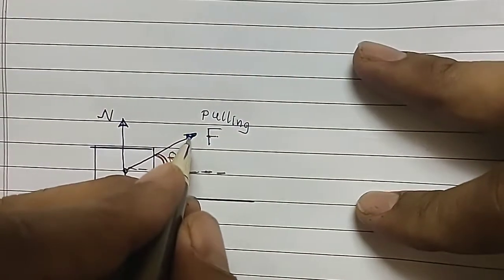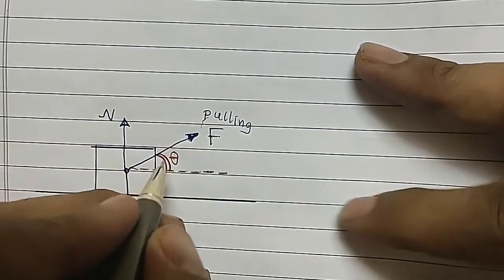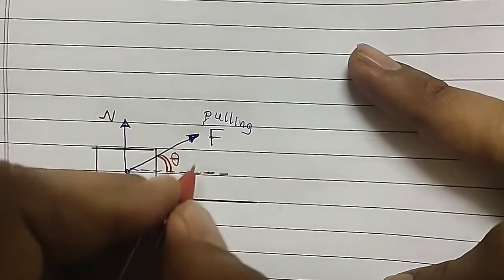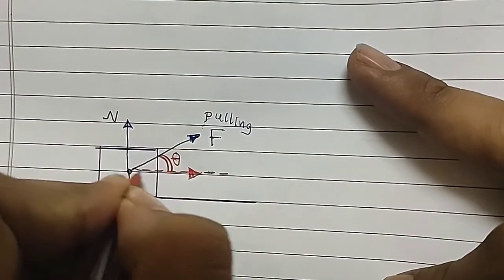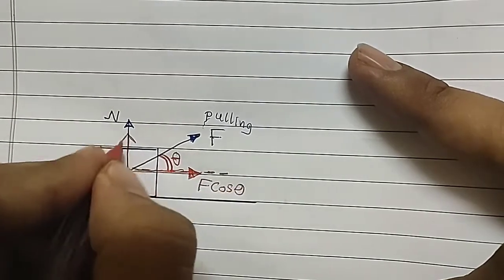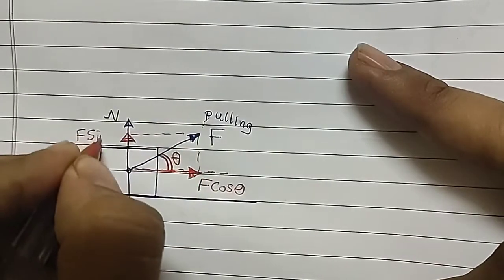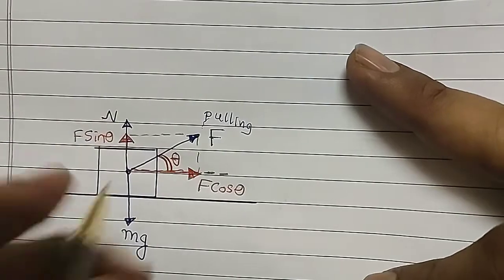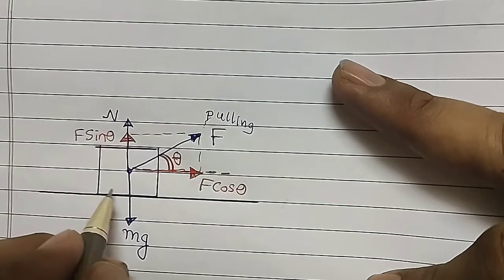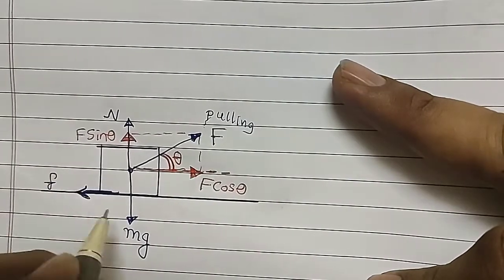Okay. Now we need to find out today the minimum value of this force only, the least value of this force. So what do you do? First of all, you resolve this force into two components. When you resolve, this horizontal component will be F cos theta and the vertical component would be F sin theta. Right. Now if you observe, this F cos theta is trying to slide the block. Right? So friction will act this way to oppose the F cos theta. This will be friction.